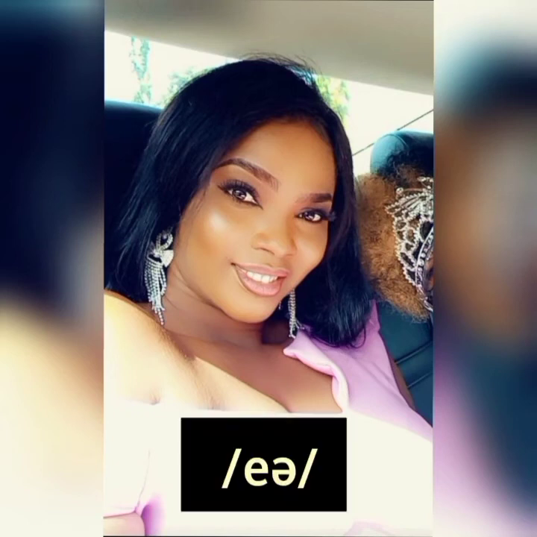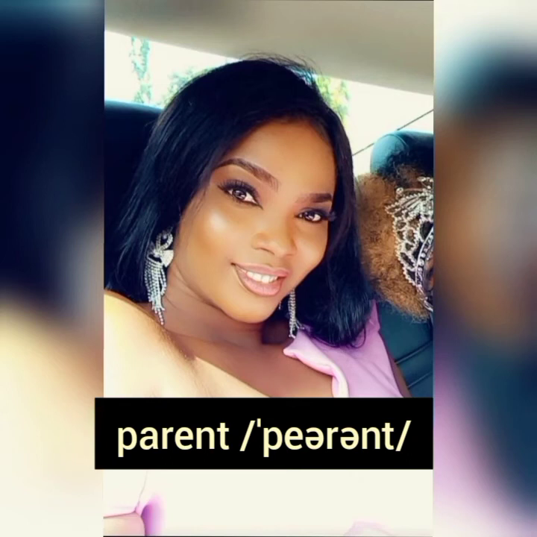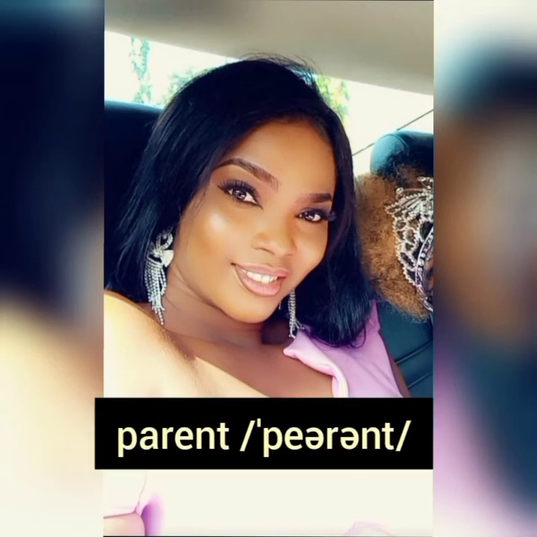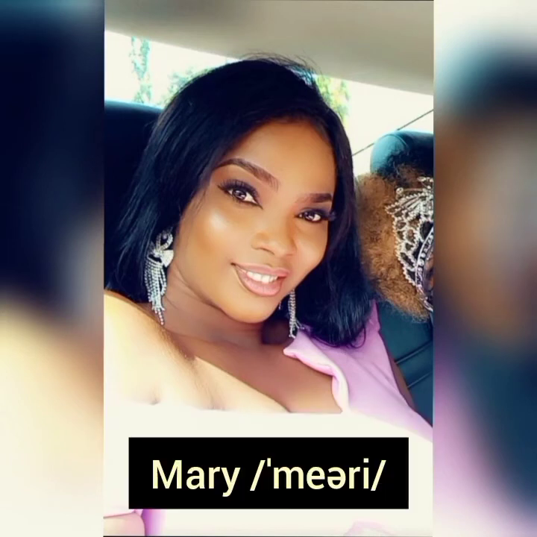Okay, you have next one to be this. This is actually a diphthong sound and is usually at the middle of a word. So I'll give you examples like parent. Okay, so you see the A there is producing the sound of, say, parent. All right, you have other words like Mary. So that is it for that particular sound.